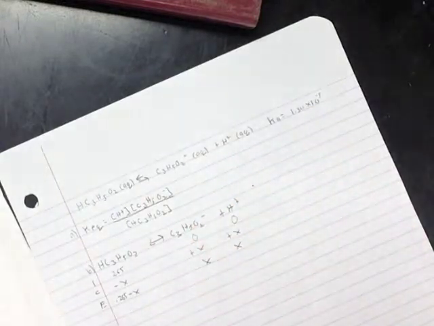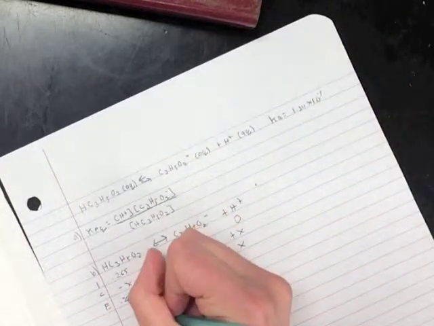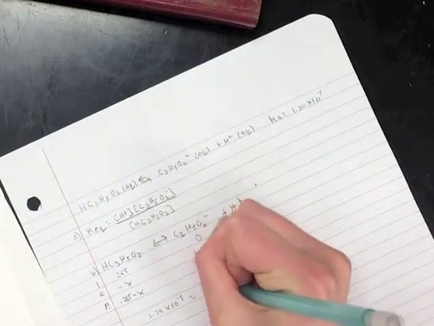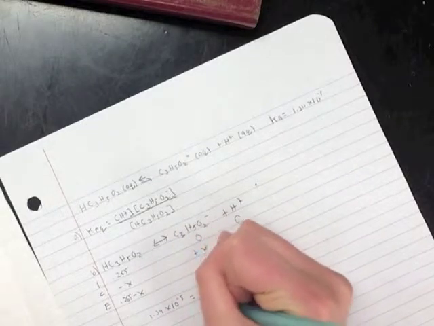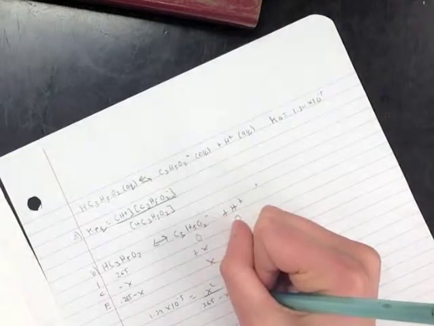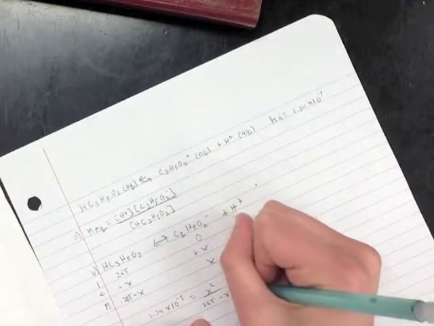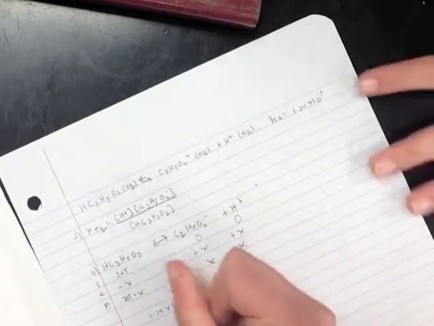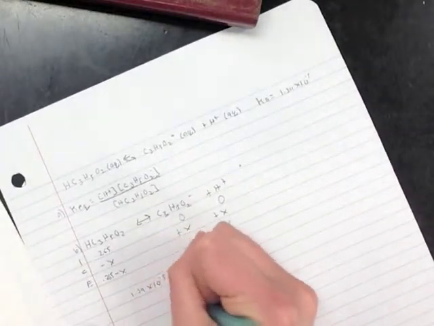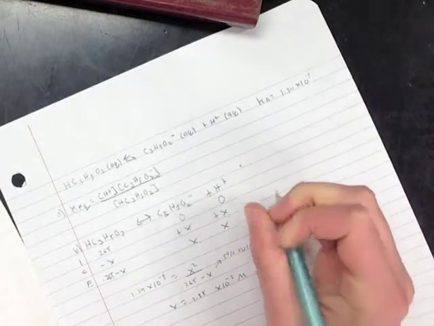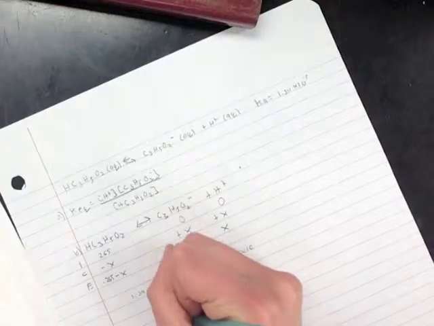So then you plug this into your equilibrium expression, and you're given the Ka. So you have 1.34 times 10 to the negative fifth equals x squared over 0.265 minus x. But you ignore the x on the bottom because of the 5% rule. So when you solve and plug that into your calculator, you have x equals 1.88 times 10 to the negative third molar, and this equals your H+.